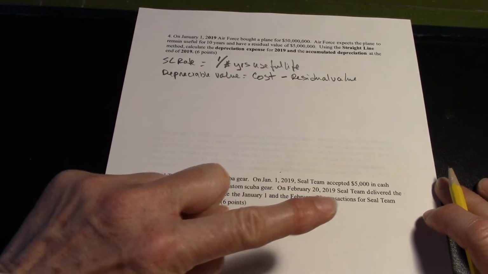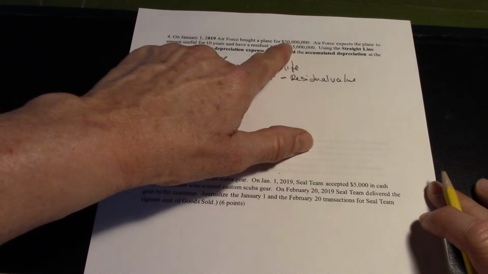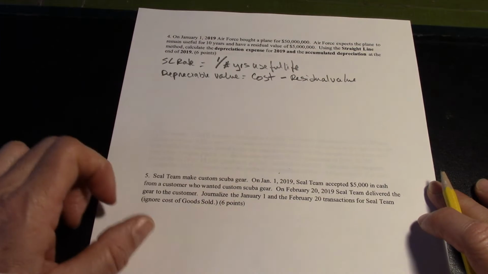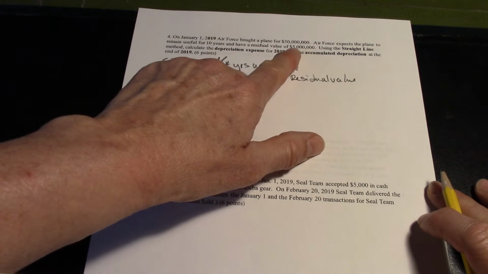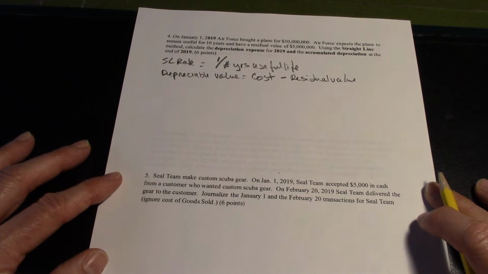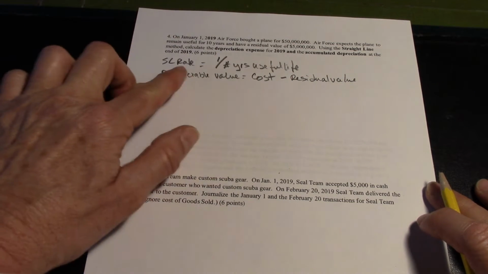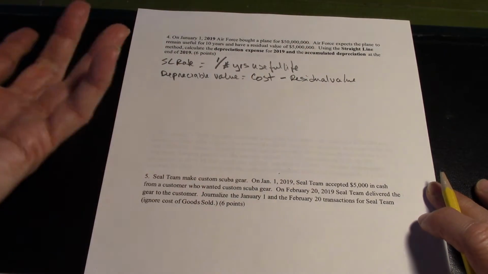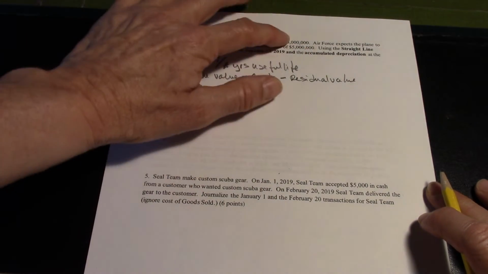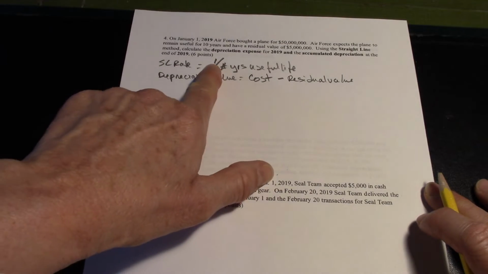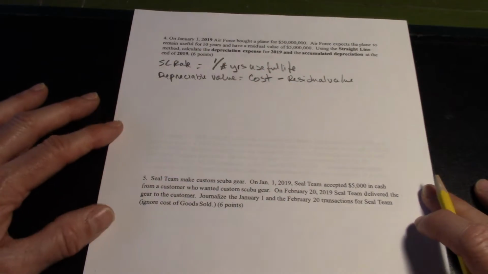So in this case, we've got a plane that they bought for $50 million. That's the cost. They expect it to have a residual value of $5 million when they're done flying it. Right? So that means the depreciable value is 50,000 minus 5,000, or 45 million. 50 million minus 5 million is 45 million. Right? And then the number of years of useful life is 10, right?